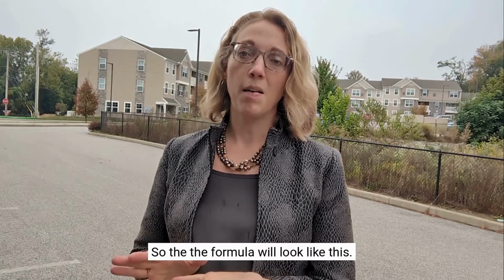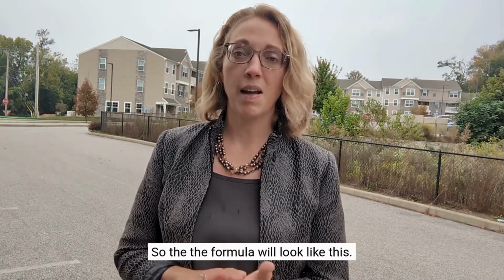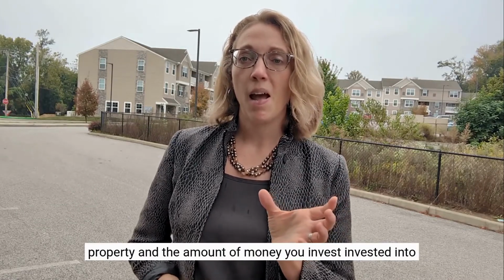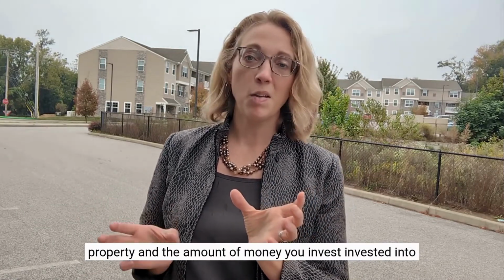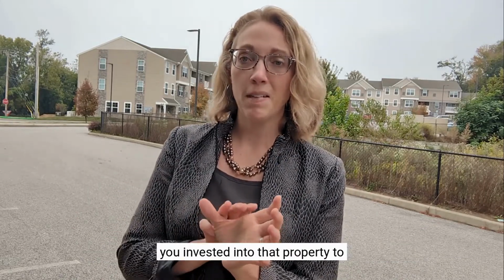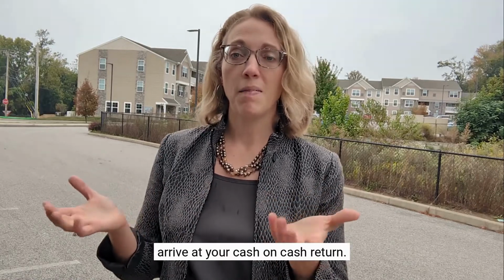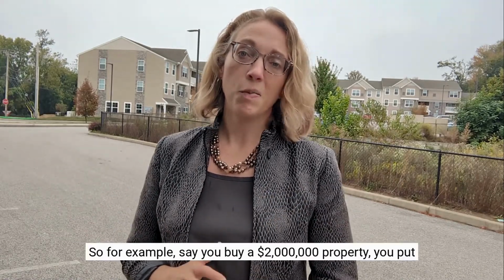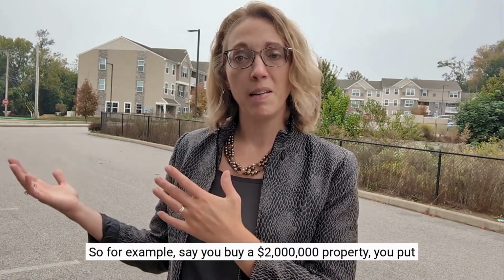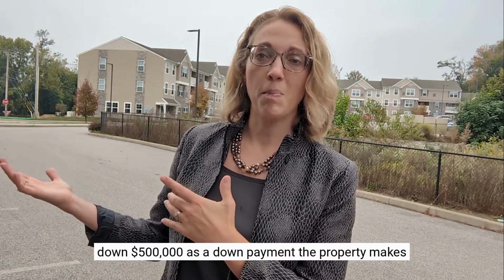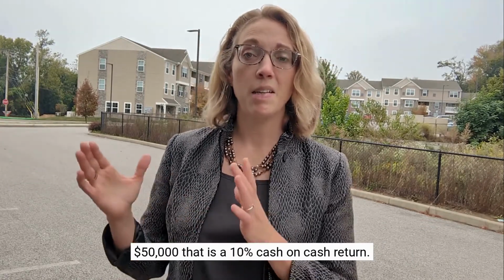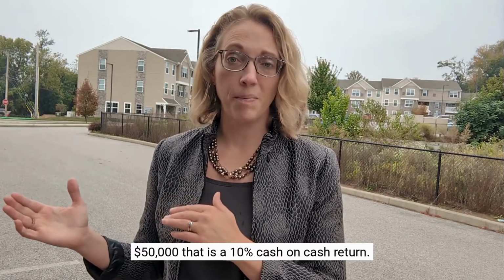So the formula will look like this. You take the cash flow that you're receiving from that property and divide it by the amount of money you invested into that property to arrive at your cash on cash return. So for example, say you buy a $2 million property, you put down $500,000 as a down payment, the property makes $50,000, that is a 10% cash on cash return.